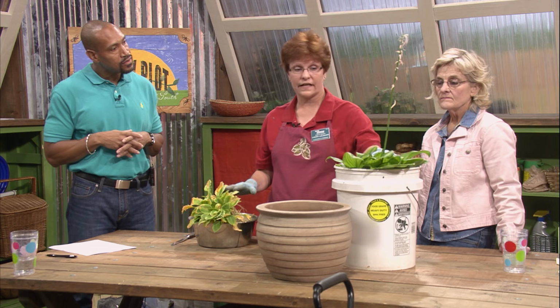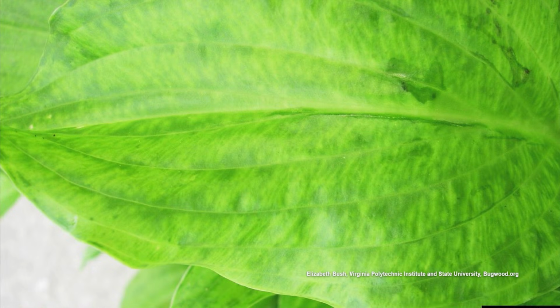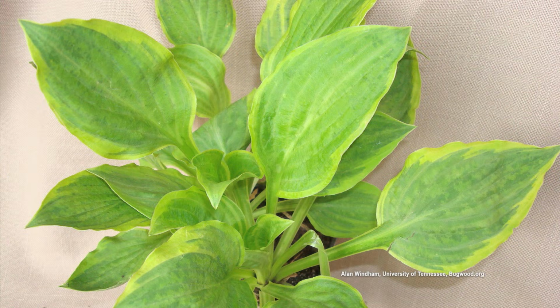Also, if you have a hosta that may have hosta virus X, you can see that by... these hostas do not have any diseases. If this hosta had hosta virus X, you would see bleeding in the veins of the hosta. It looks like if you had watercolors and you dropped it on a napkin, it would sort of bleed out. Or the leaf itself might be puckered or misshapen in some way, and you do not want to divide a hosta that has hosta virus X.